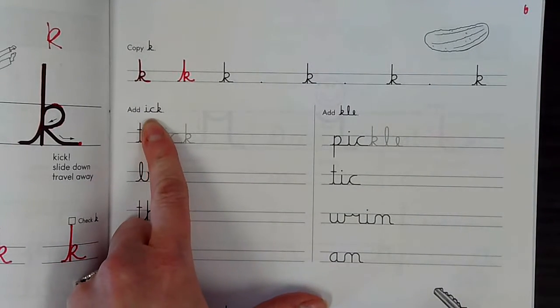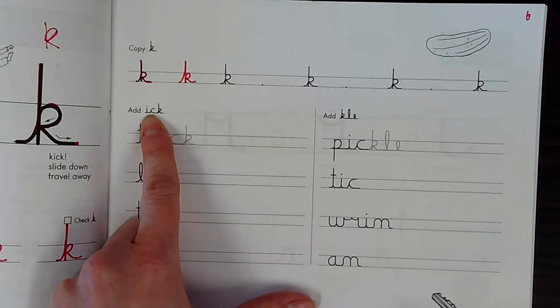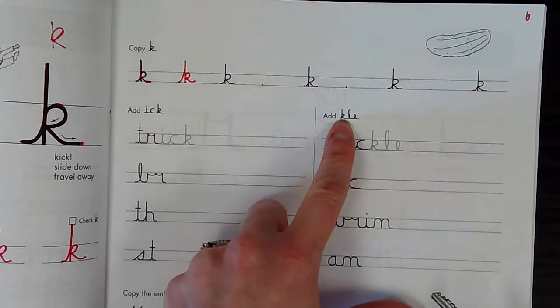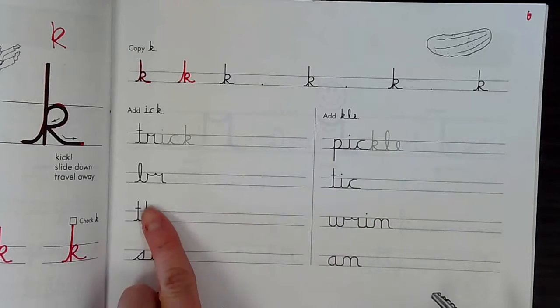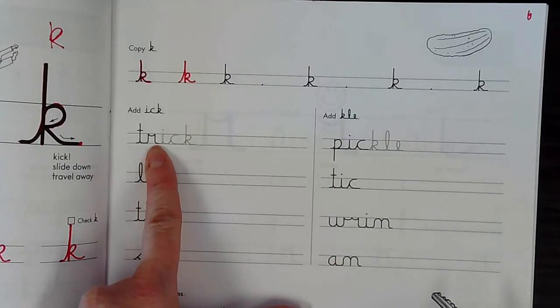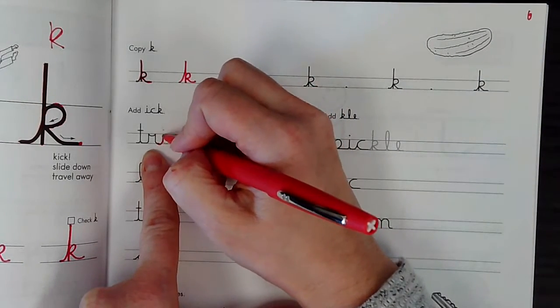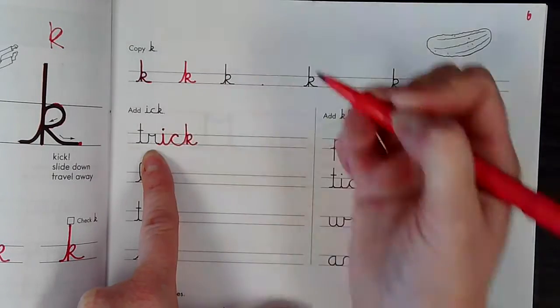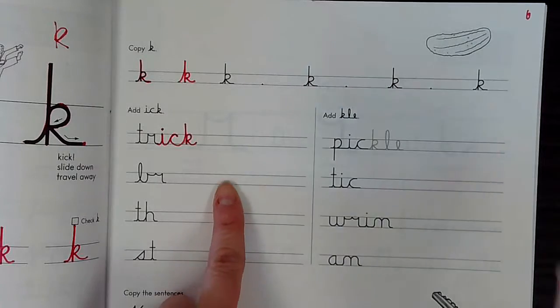And then we're going to be adding these letters. So we're going to add I-C-K, and then we're going to add K-L-E to the ends of these letters. So we have the letters T-R. So if I add I, C, and K, and then I dot my I, I get the word trick.